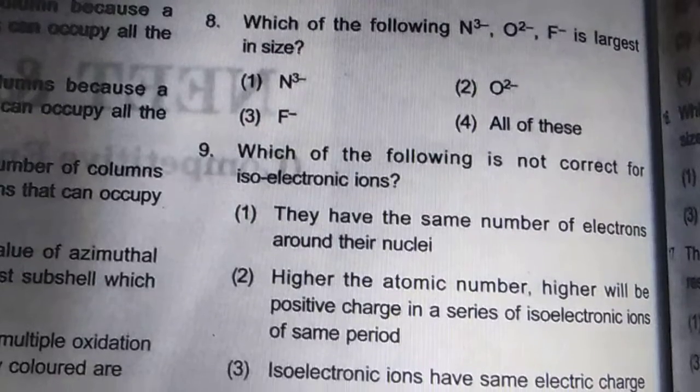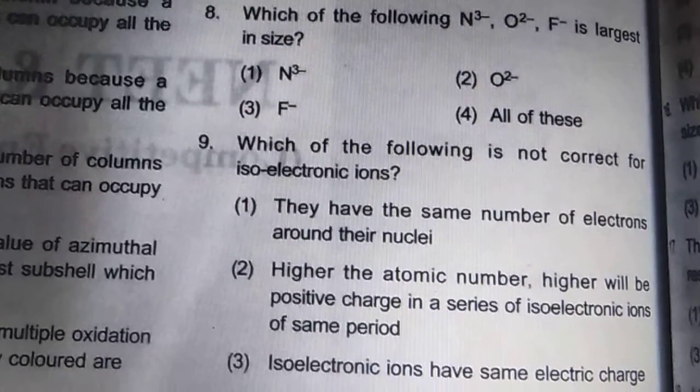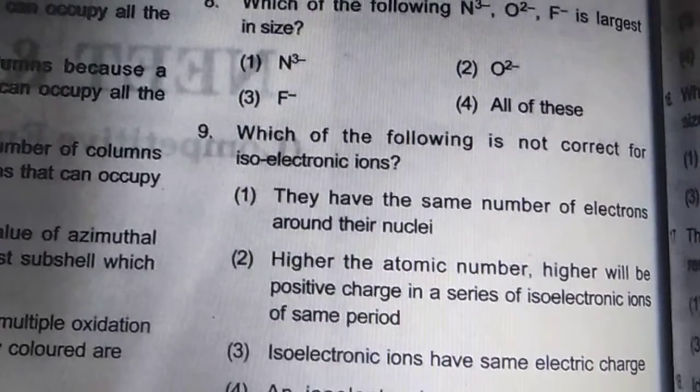Now student, option number 1, that is N3. Option number 1, N3 is the correct answer.